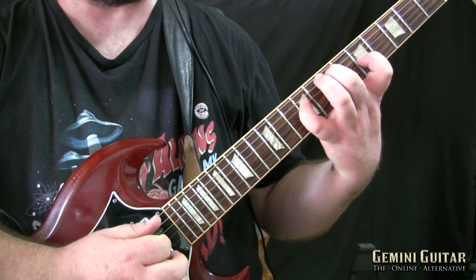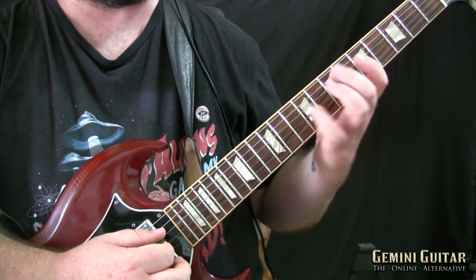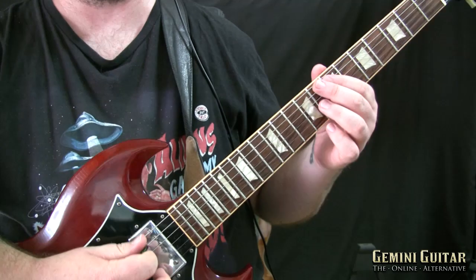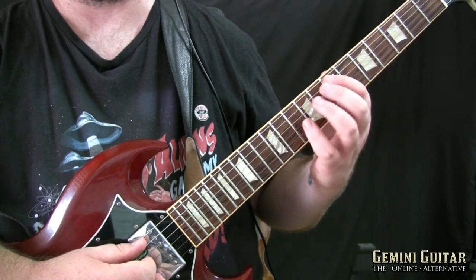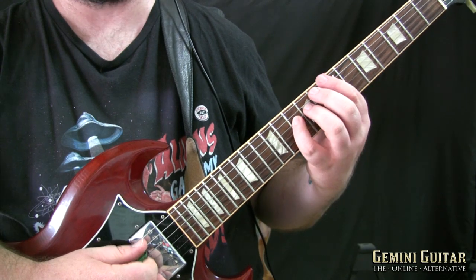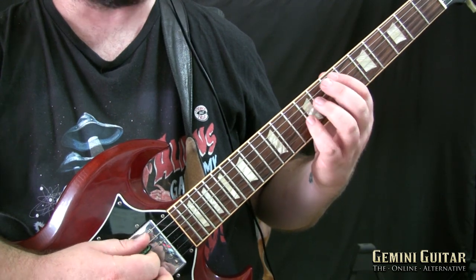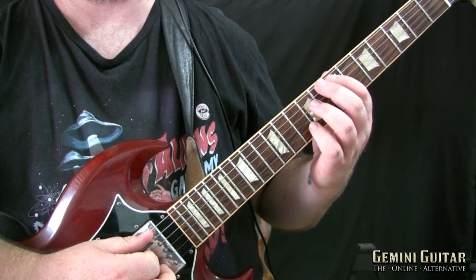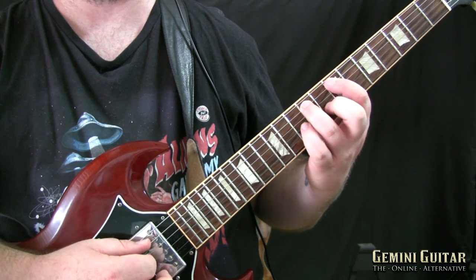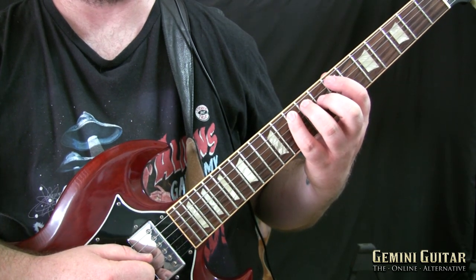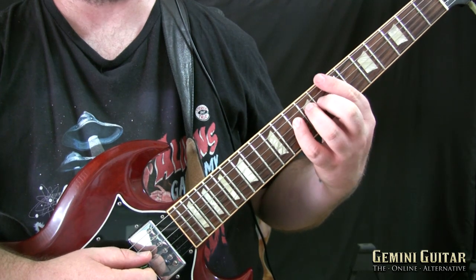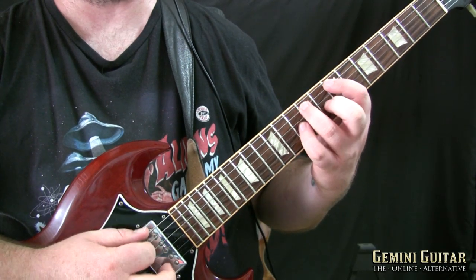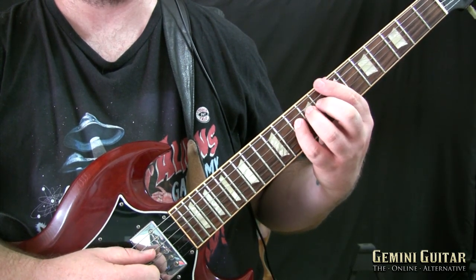Now I did mention the b6 interval. What that means is that from the root E, if we played up in the E minor scale, we would simply get the C note at fret 10 on the D string, like this. In the E minor scale, we have E, F sharp, G, and on the next string A, B, and C. And that C note is our b6. 1, 2, 3, 4, 5, 6.